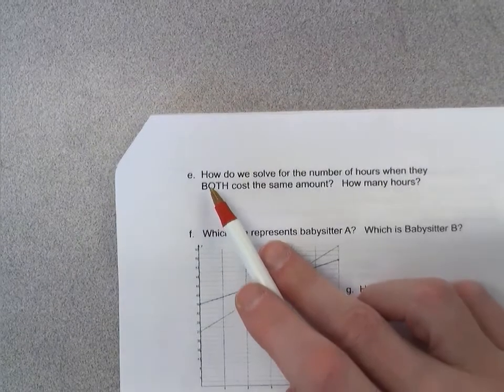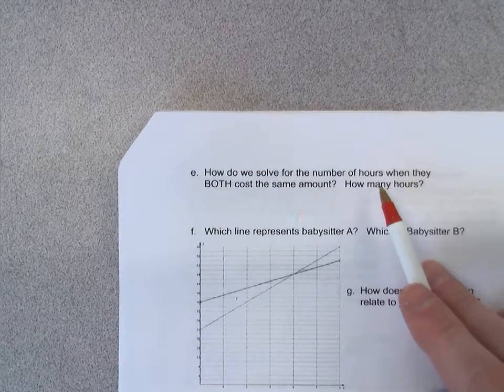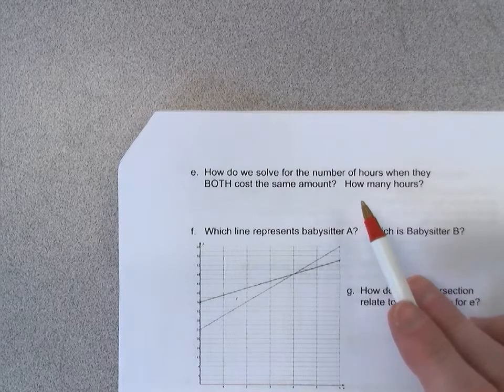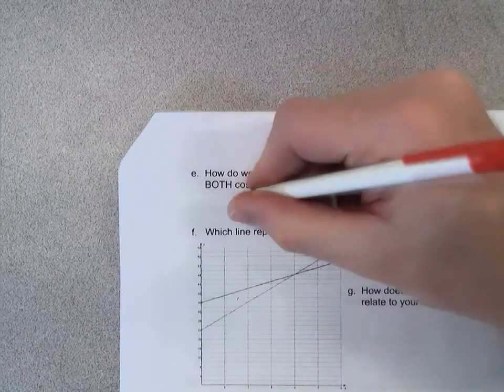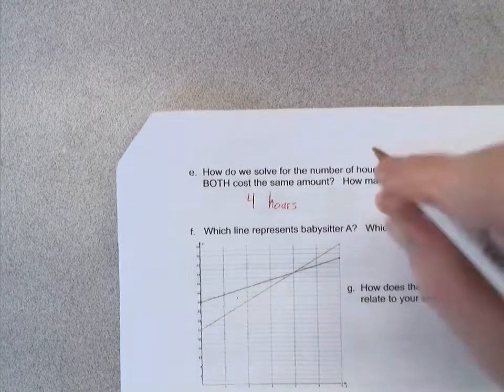So then part E, how do we solve for the number of hours when they both cost the same amount? How many hours? Again, we just did that. That's going to be 4 hours. Okay?